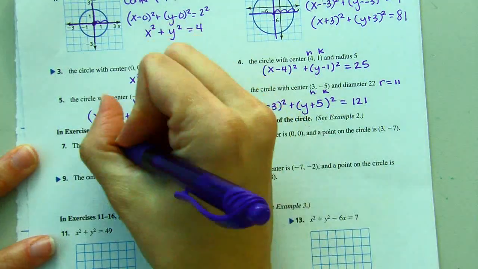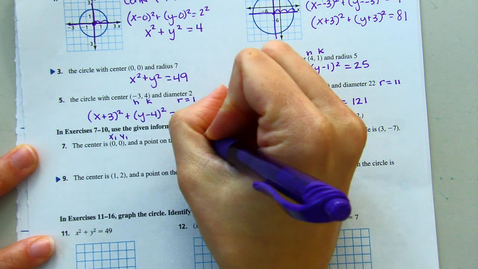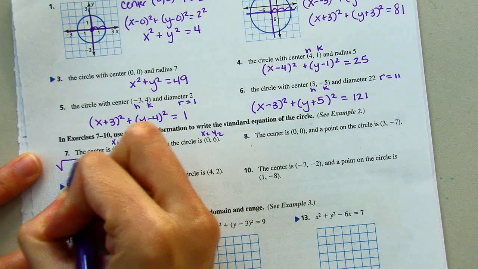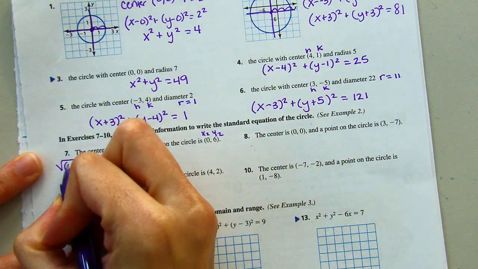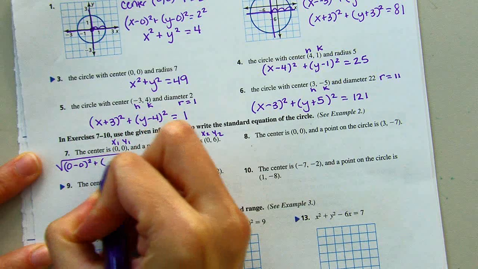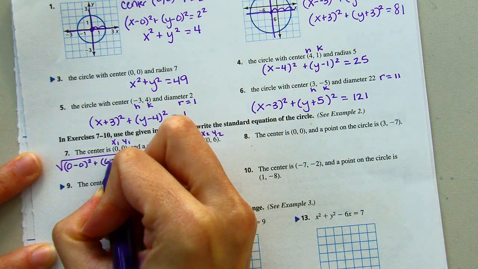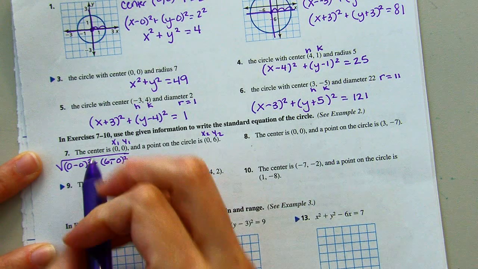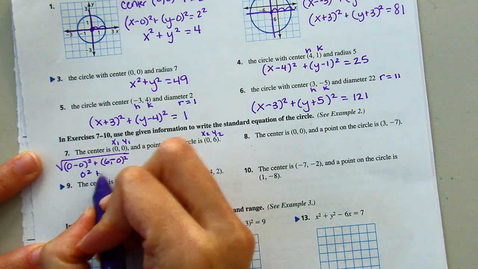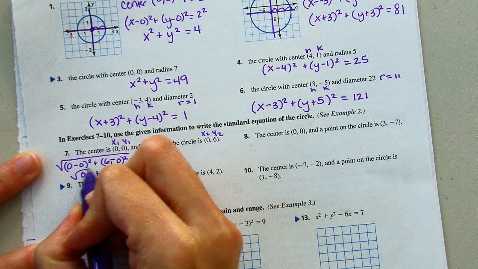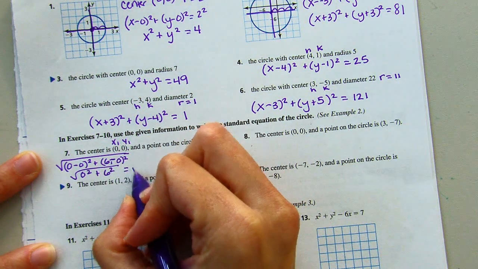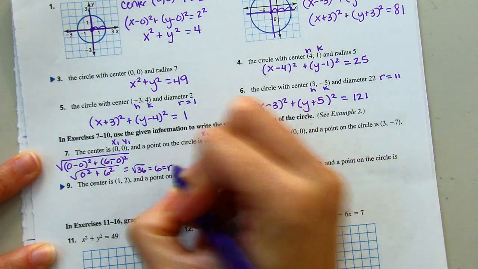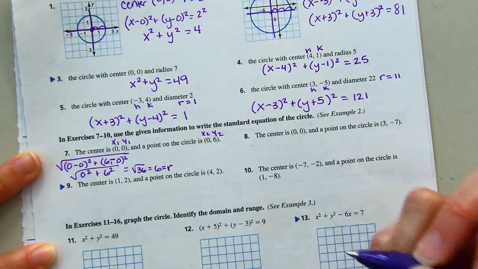So we're going to have our x1, y1, x2, y2, and we're first going to find our radius using distance formula. So we're going to have 0 minus 0 squared and 6 minus 0 squared. And then when we evaluate this, this is just going to be 0, and this is just going to be 6. So it's just going to be the square root of 36, which is 6. That's our radius. Then we use our center point.